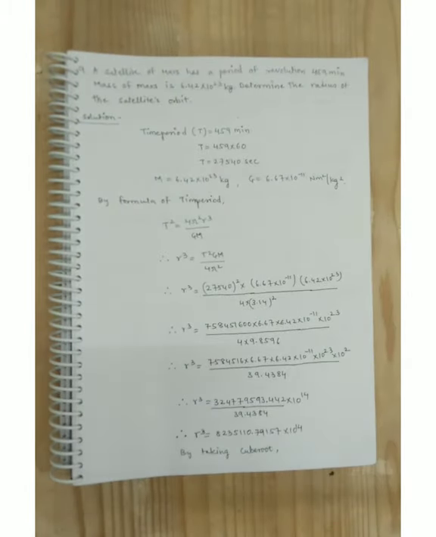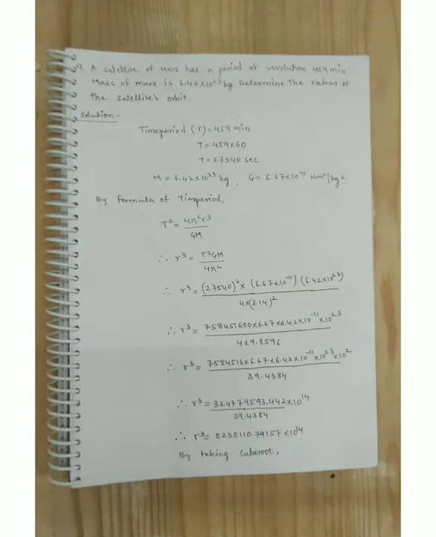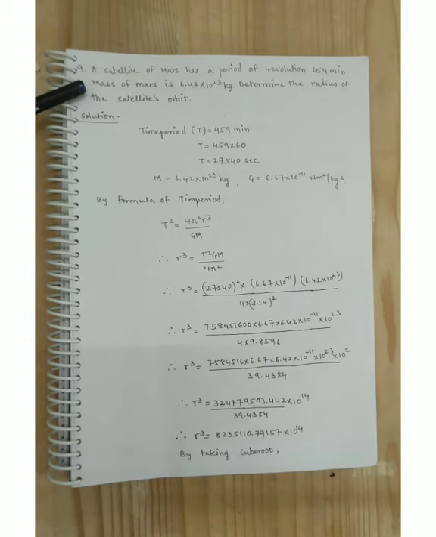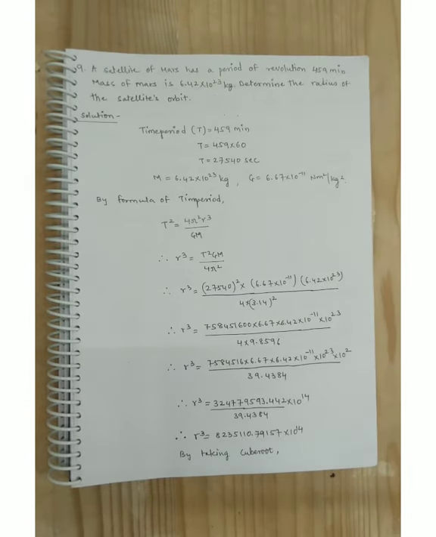Now guys, we are discussing question number 9. Question number 9 is what? A satellite of Mars has a period of revolution of 459 minutes. Mass of Mars is 6.42 × 10^23 kg. Determine the radius of the satellite's orbit.